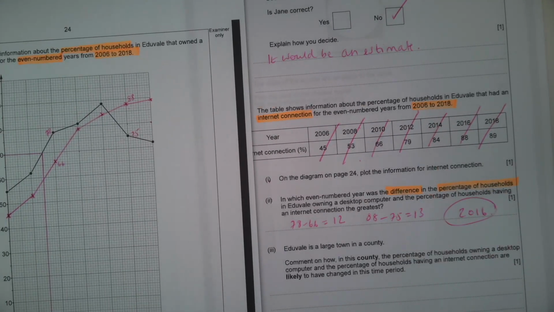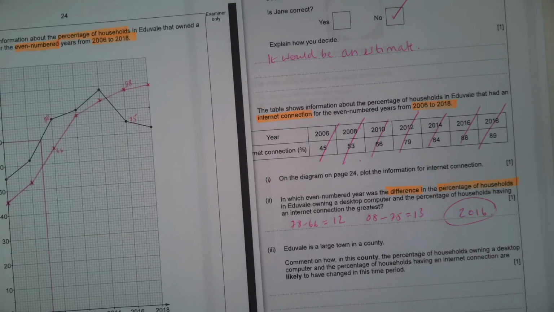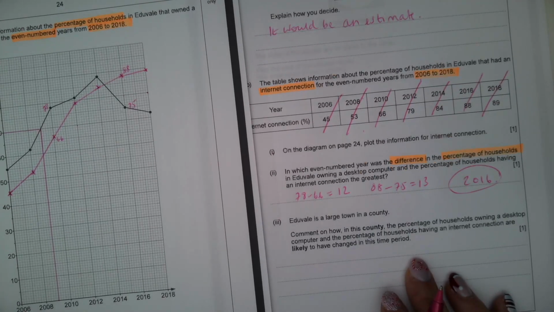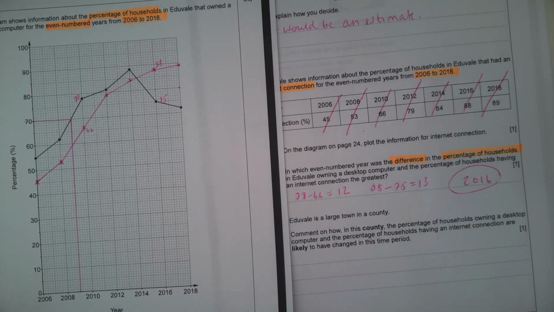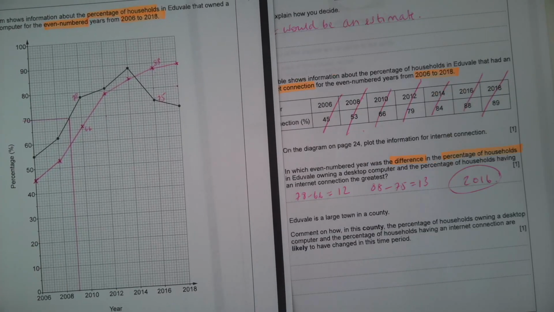Edgevale is a large town in a county. Comment on how in this county the percentage of households owning a desktop computer and the percentage of households having an internet connection are likely to have changed in this time period. So it's a large town in a county.